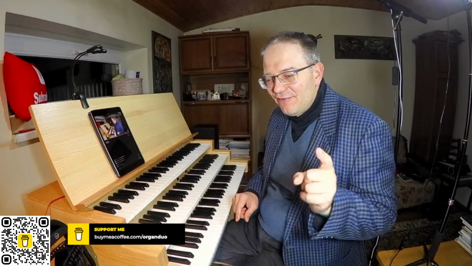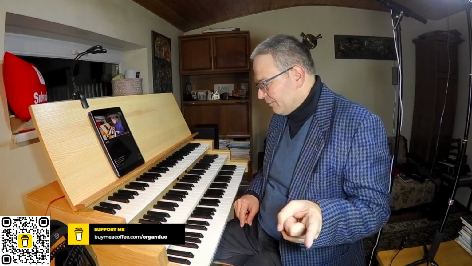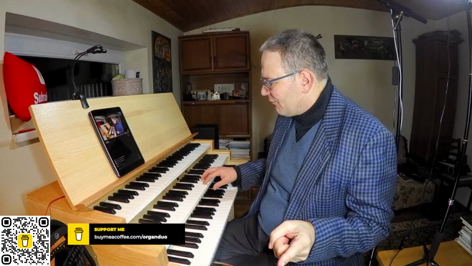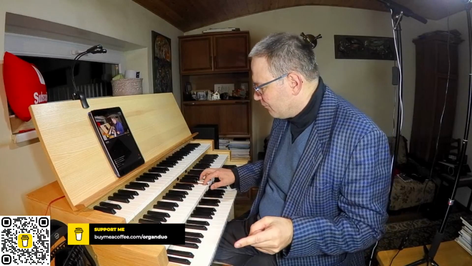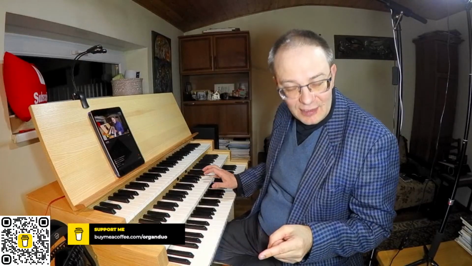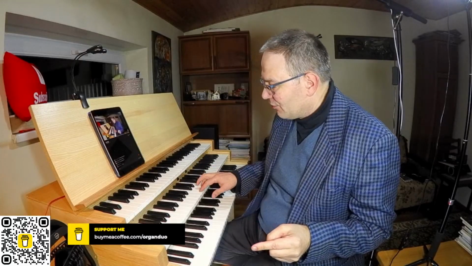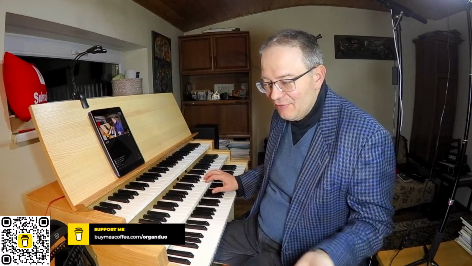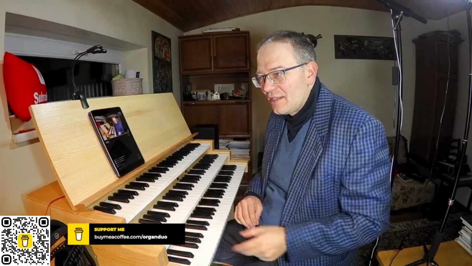Then we have one common note. In this case, from 1 to 5, 1 to 4, the common note is 1, right? From 1 to 5, the common note is 5. We keep that common note stationary and move two voices, right?